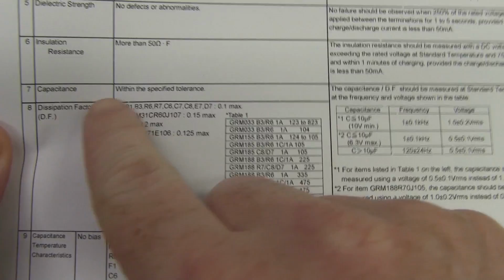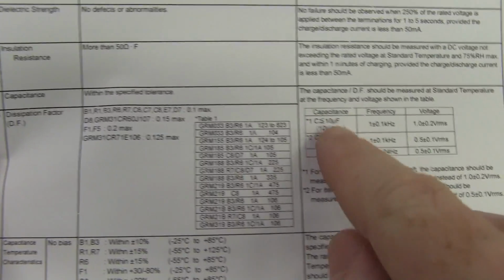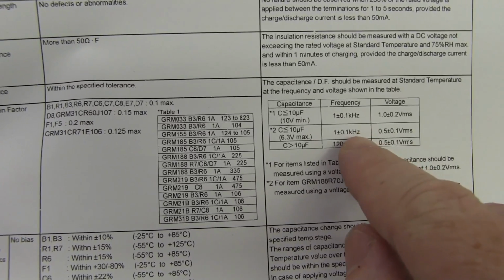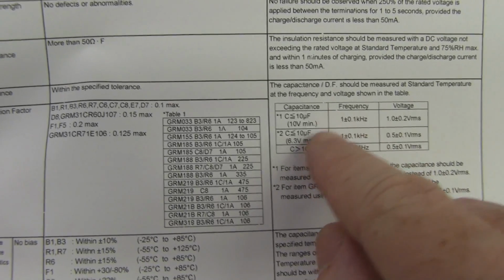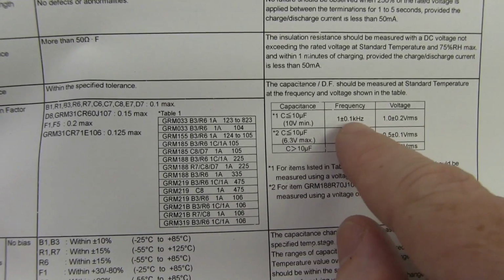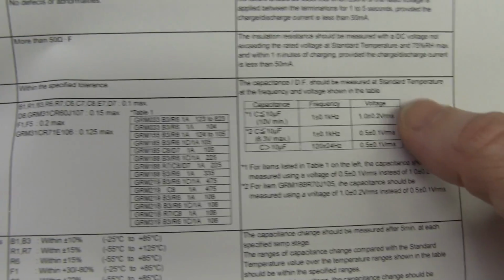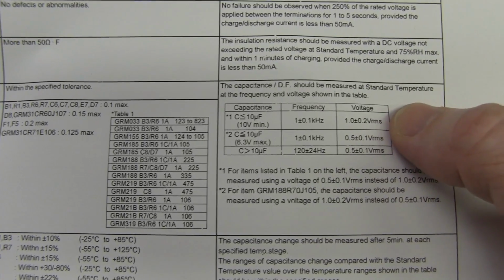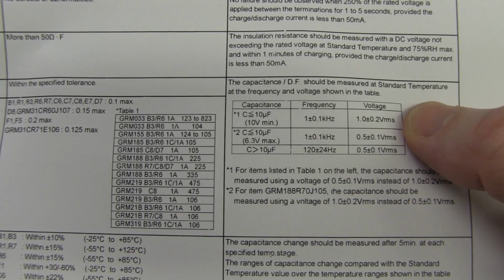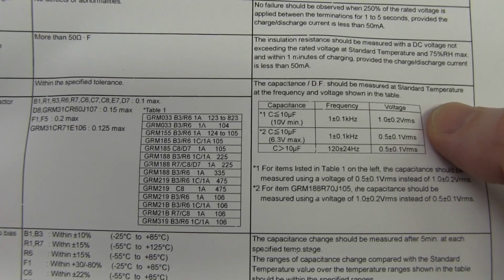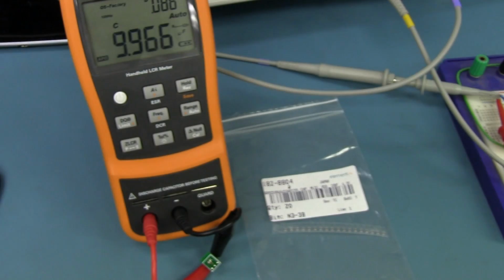Okay, now what frequency are we supposed to measure this at? What do the specs define it as? Well, here it is, capacitance, if it's greater than 10 microfarads, there it is, at 0.1 kilohertz, 100 hertz. There you go, at a 1 volt test voltage plus or minus 0.2 volts RMS. So, well, let's use our LCR meter.